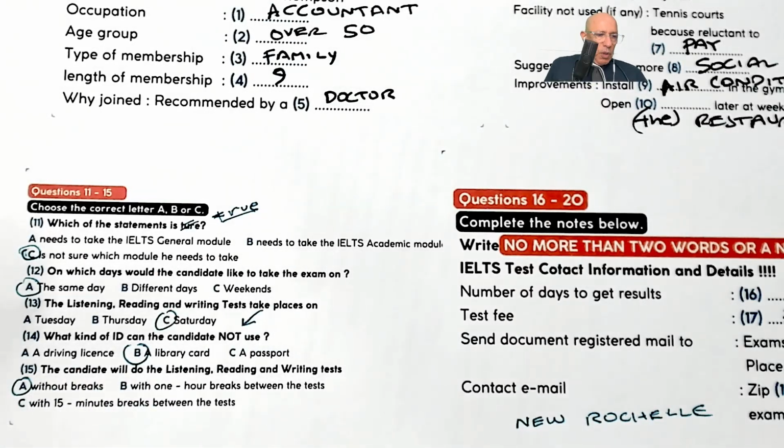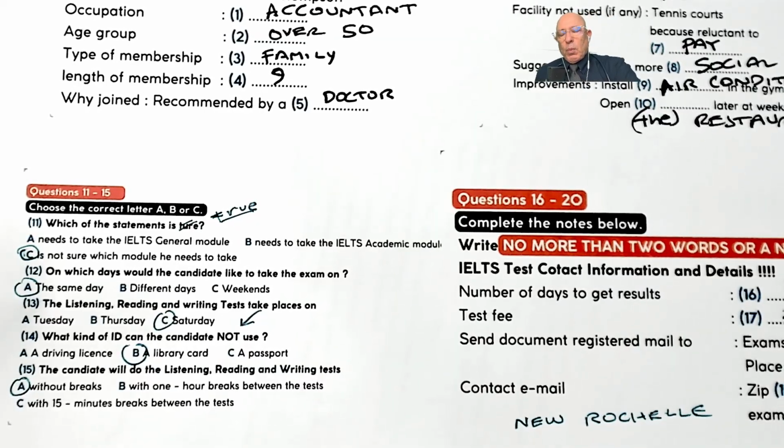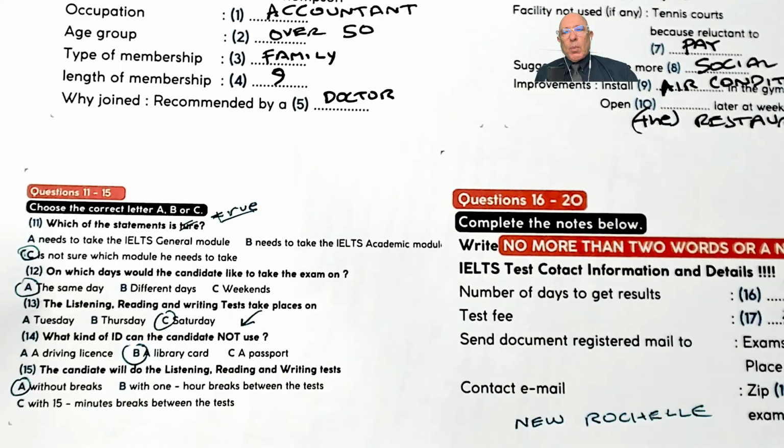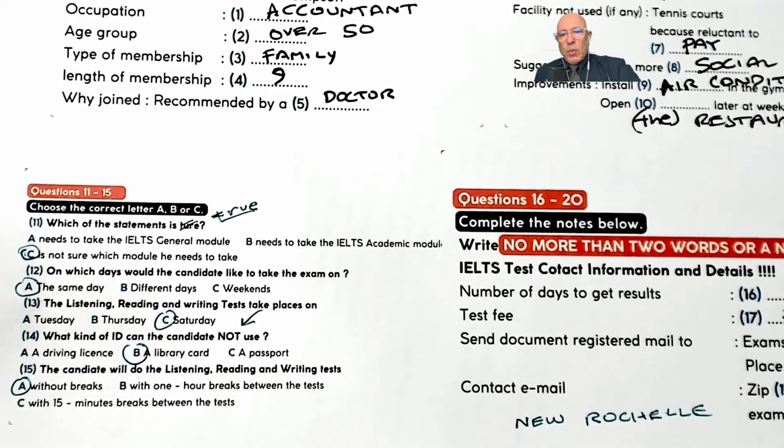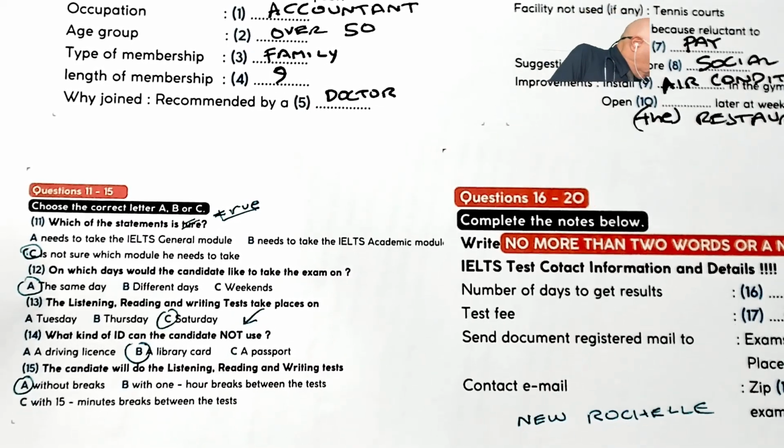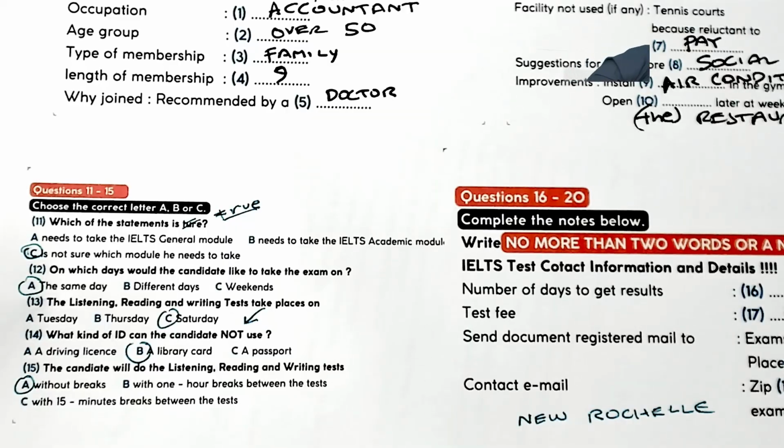Alrighty. Let's check those answers. Now turn to part 3. Part 3. Okay, before we do part 3, let's check our answers here.